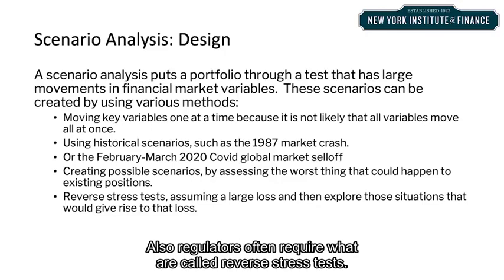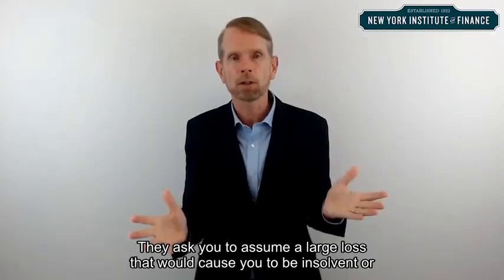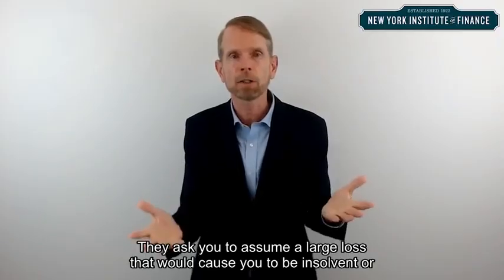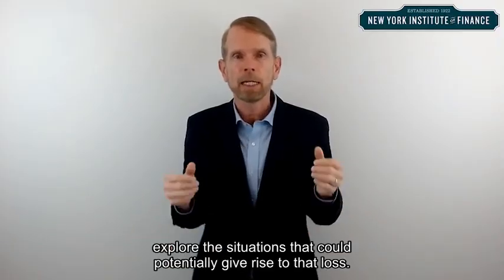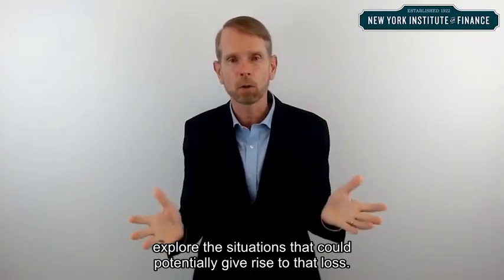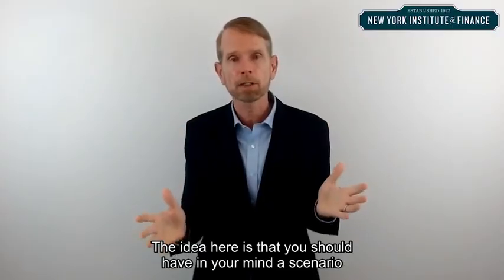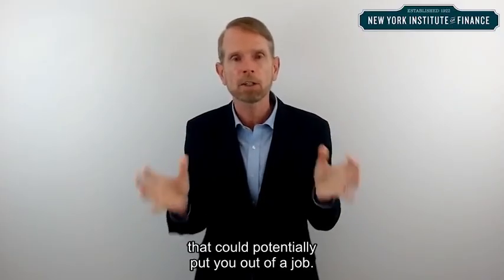Also, regulators often require what are called reverse stress tests. They ask you to assume a large loss that would cause you to be insolvent or go into bankruptcy, and explore the situations that could potentially give rise to that loss. The idea here is that you should have in your mind a scenario that could potentially put you out of a job.